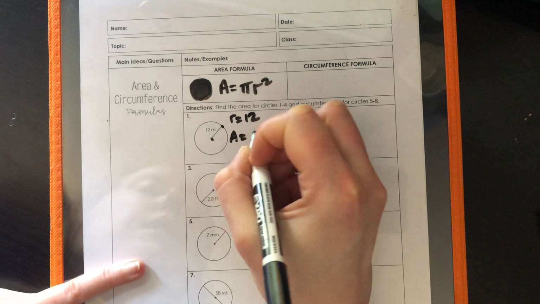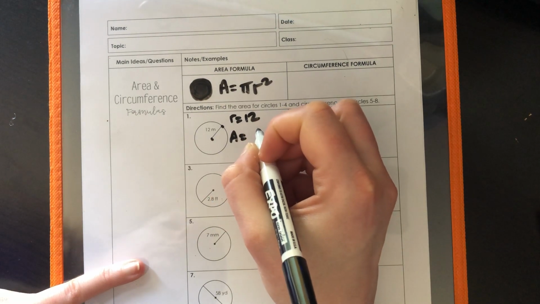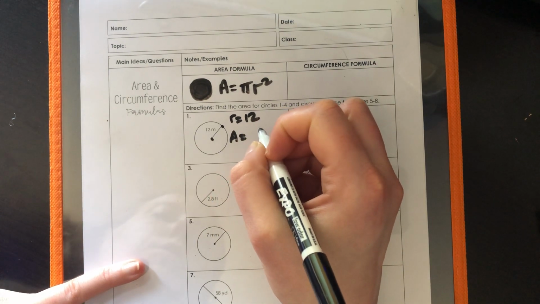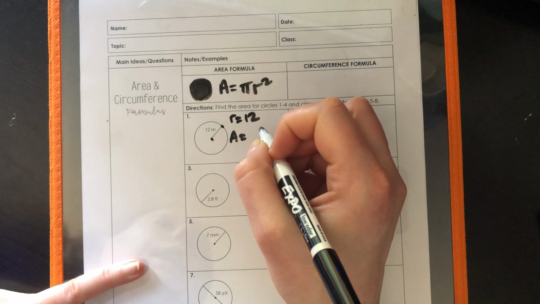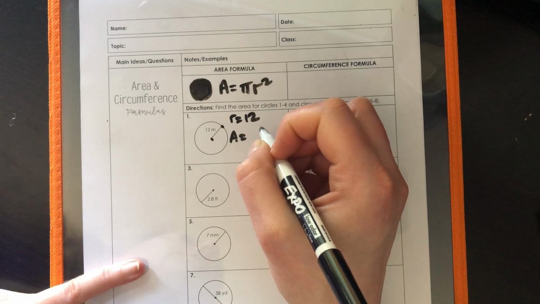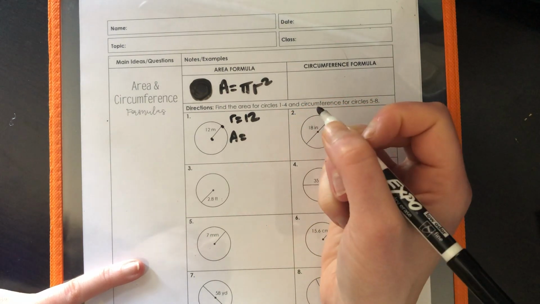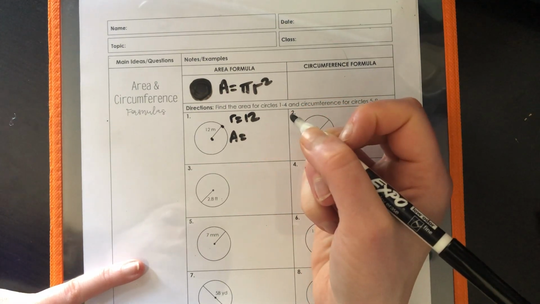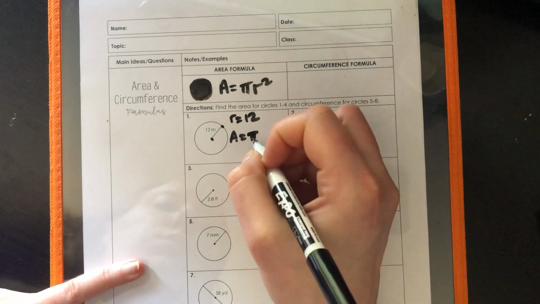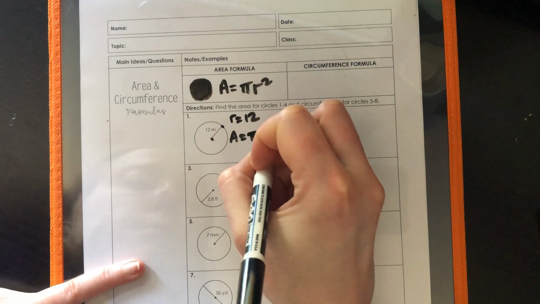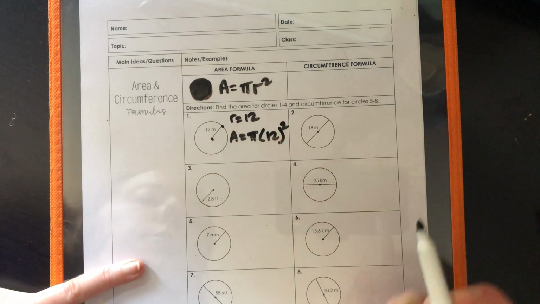Area is, for pi, I'd like you to use 3.14, just in good measure with how the EOC works. I know it may not happen this year, but it's still good to be familiar, and it's on your formula sheet. When you put it in the calculator, pi is more exact, but use 3.14 times the radius of 12 squared.